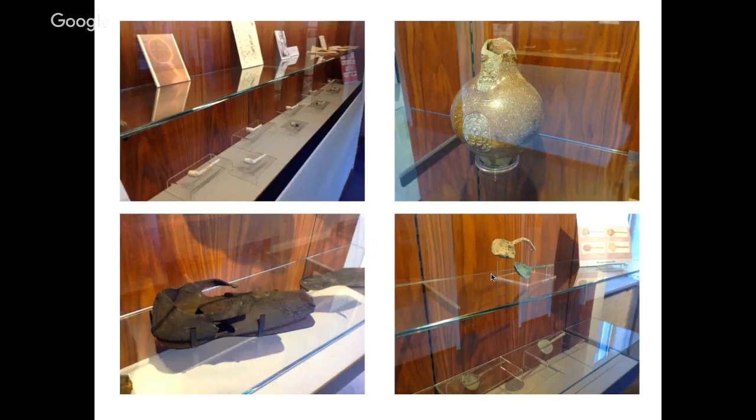So linking that interest in material culture and what it can tell us about the experience of the past with replicate images and surrogate images through 3D printing is something we're very keen to explore.